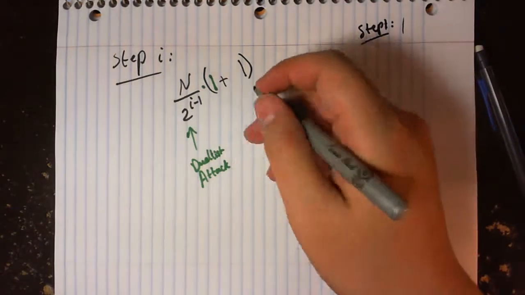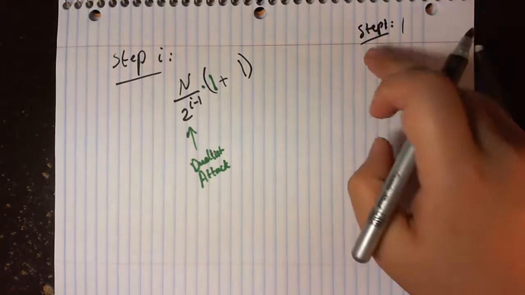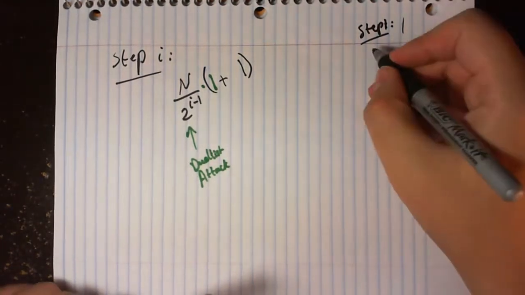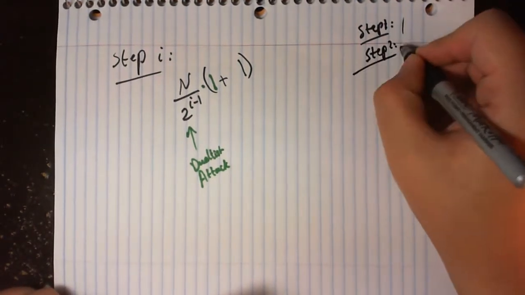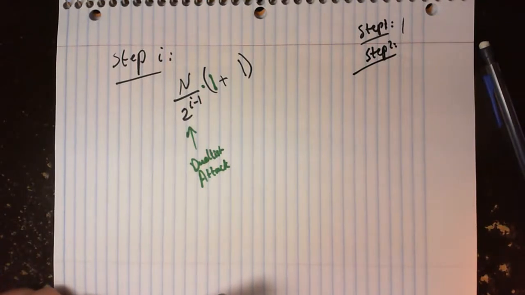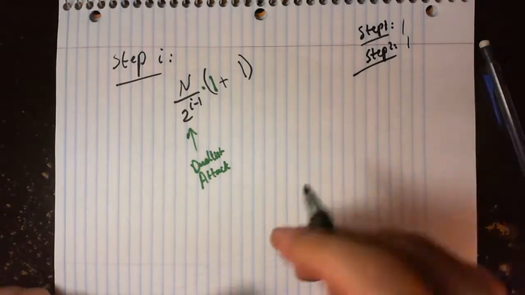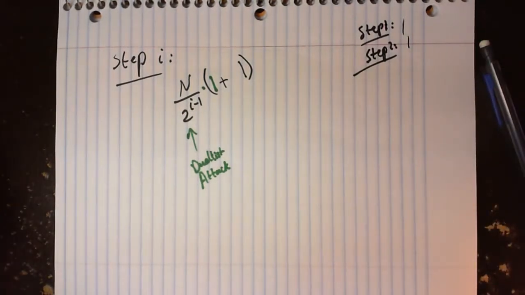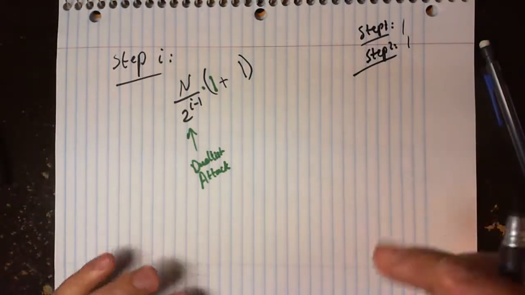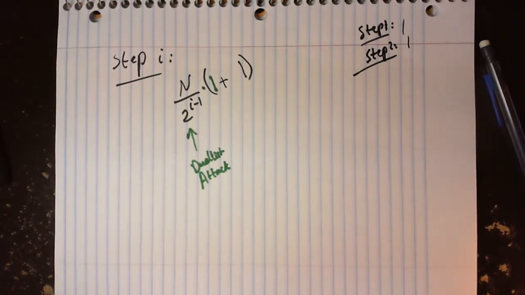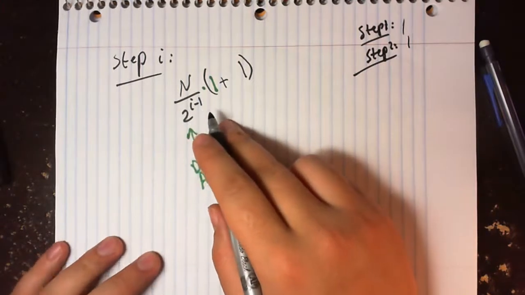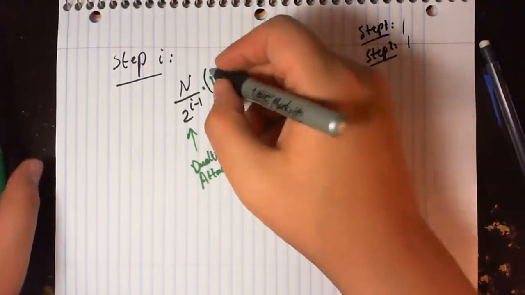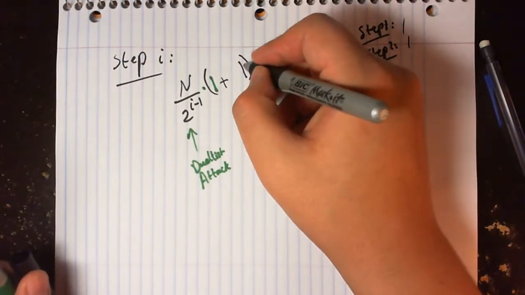So you have at step 2, again, the diameter from step 1 to step 2 is about 1, the maximum length that the attack can be forwarded is also 1. So at step 2 it'll be n divided by 2 to the power of i minus 1, times 1 plus 1. So this 1 here stays constant, but this one changes, right?